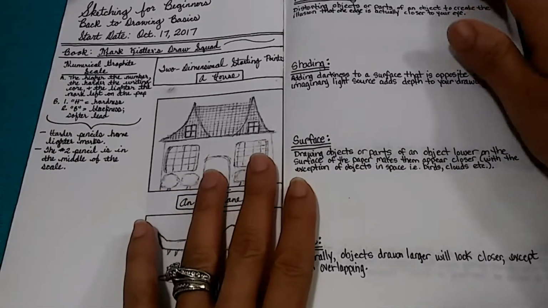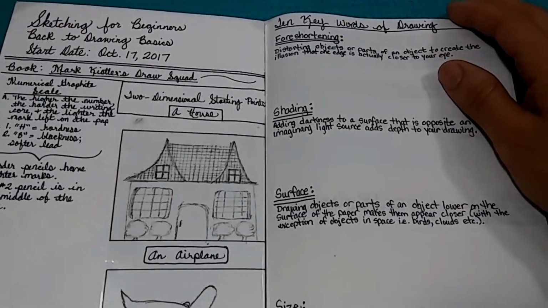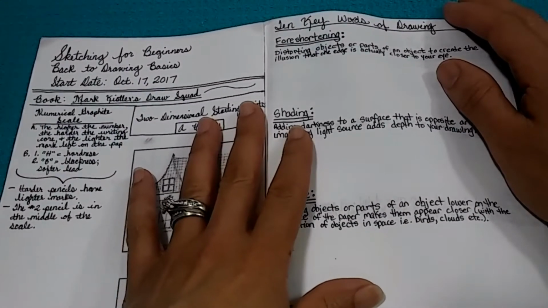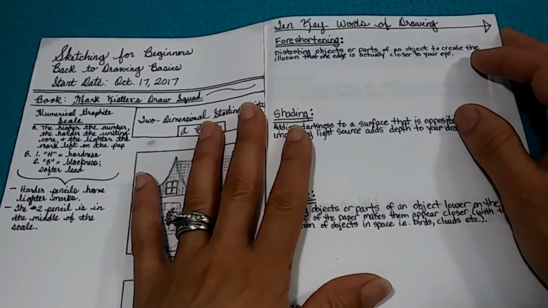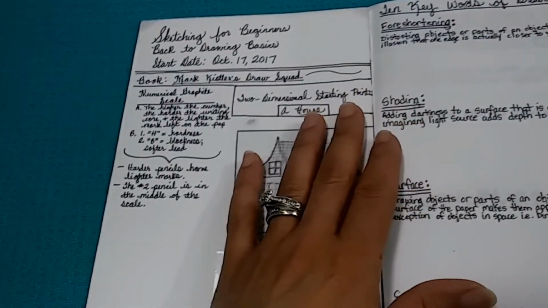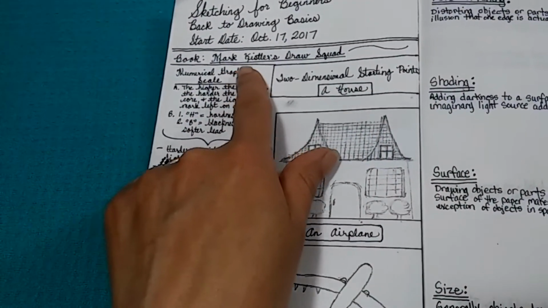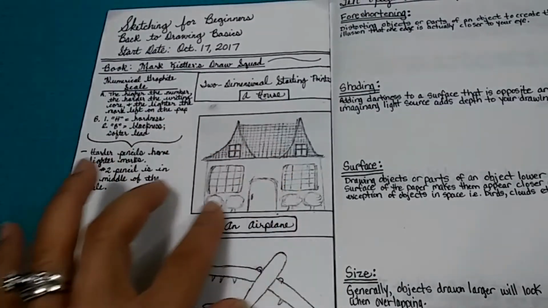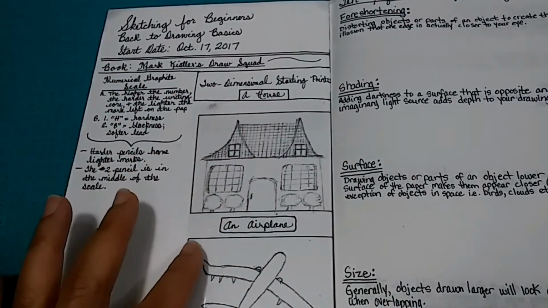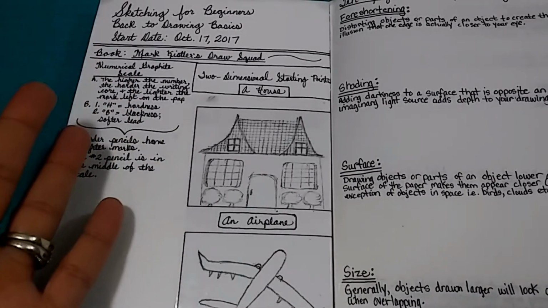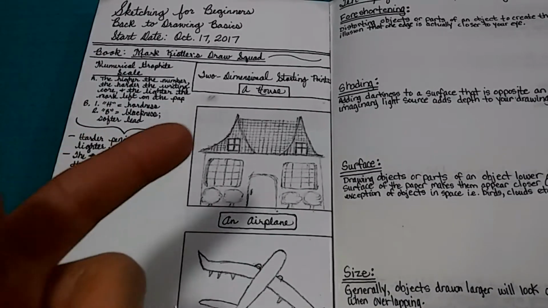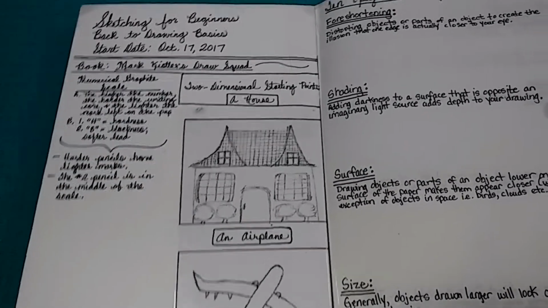If you remember, we're going along from a book that I picked up from the thrift store called Mark Kistler's Draw Squad. It's right here. And these were the two-dimensional pictures that I just did out of the book that said, let's see what you can do right now. Draw a house and draw an airplane. So that's what I did.